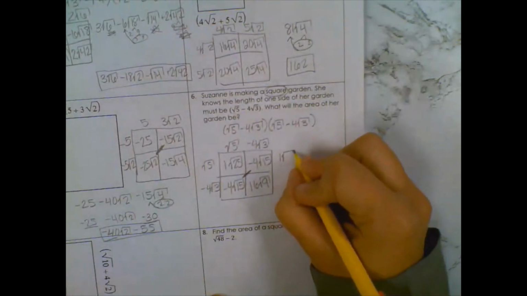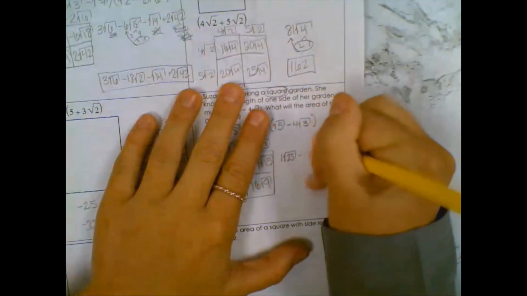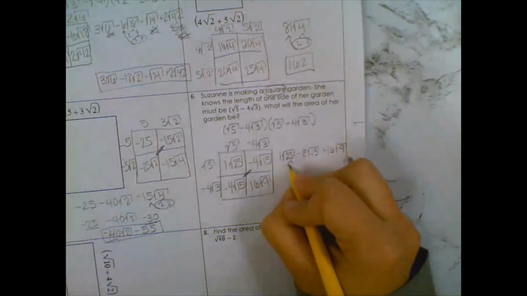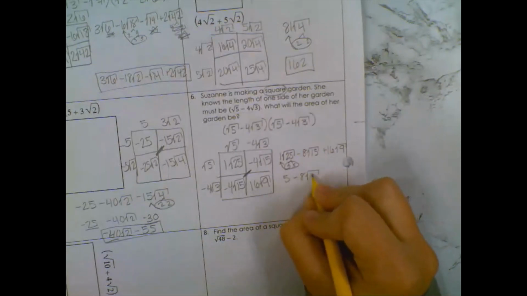So we have 1 root 25 minus 4 root 15. So actually, I'm just going to go ahead and combine that now. So minus 8 root 15 plus 16 root 9. 25 is a perfect square, so this becomes 5. And 9 is also a perfect square, so we are going to multiply 16 times 3. That gives us 48. So positive 48 comes down.